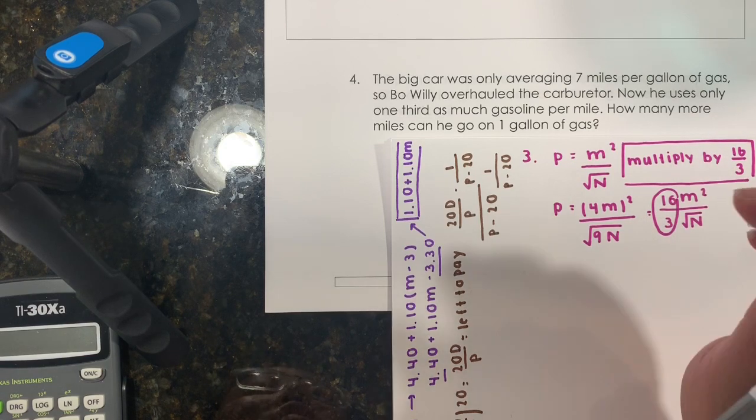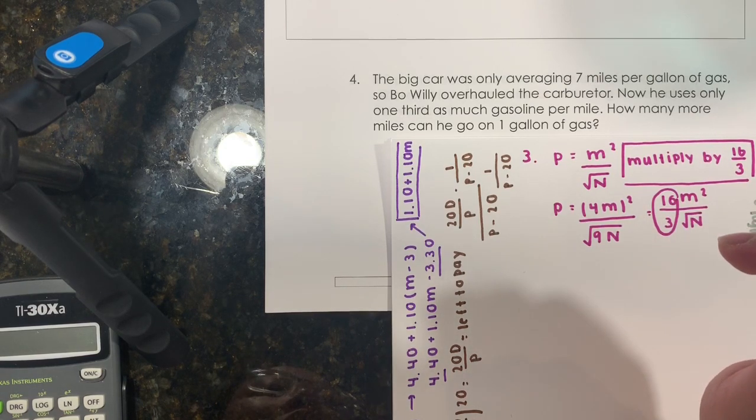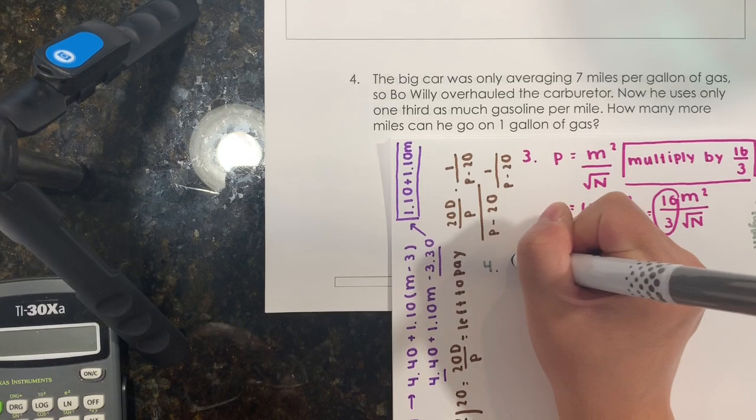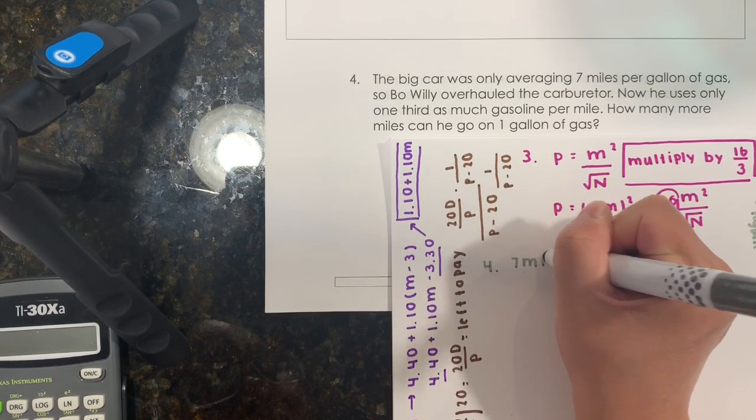So for number 4, the big car was only averaging 7 miles per gallon of gasoline. So Bo Willie overhauled the carburetor. Now he uses only 1/3 as much gasoline per mile. How many more miles can he go on 1 gallon of gasoline? So for number 4, he normally can go 7 miles on 1 gallon.